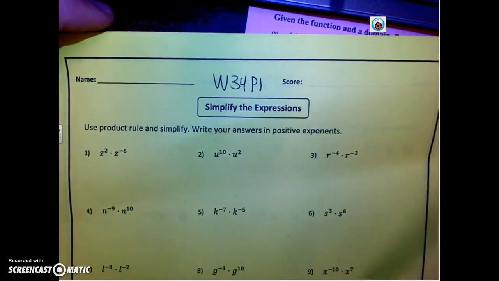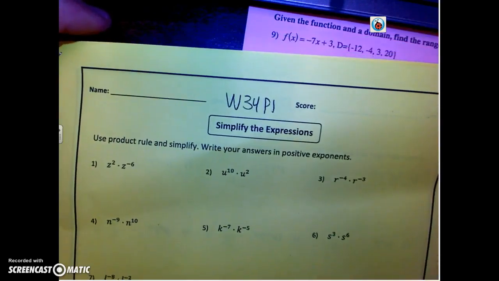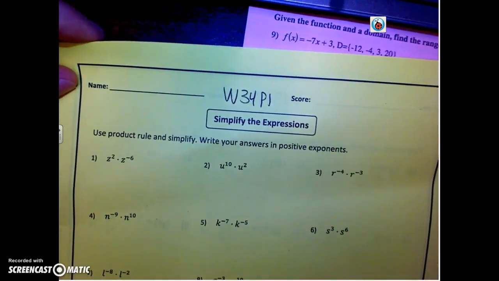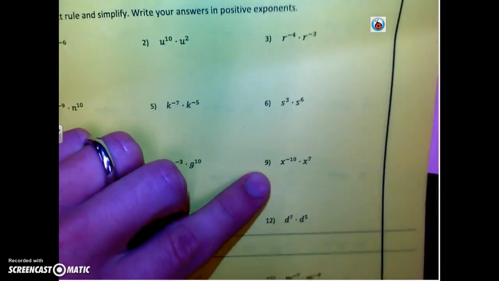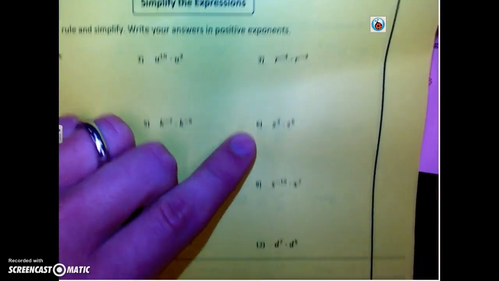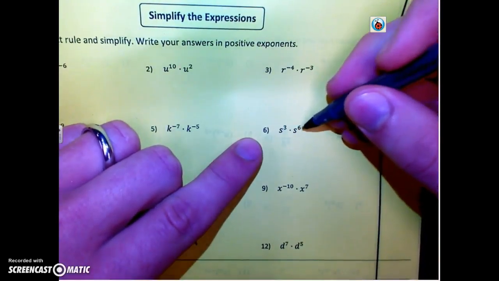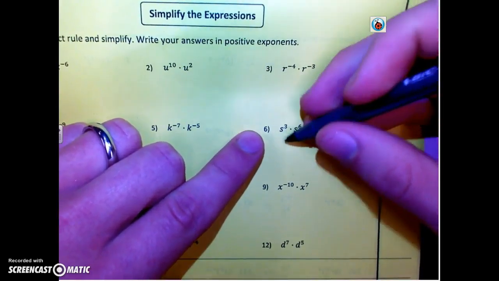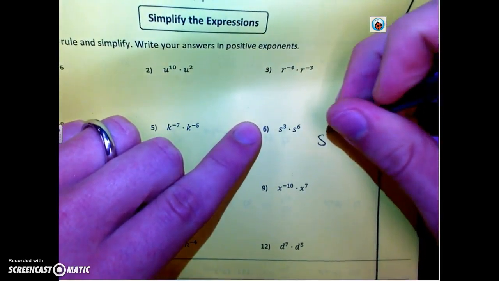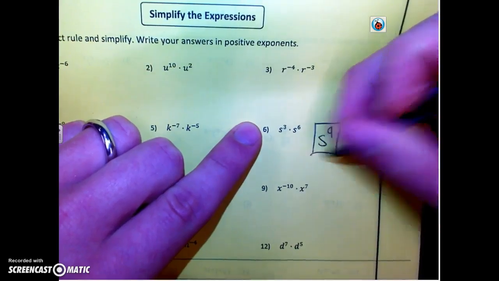Notice how it says write your answers in positive exponents. That means if we end up with a negative exponent, we're going to need to take the reciprocal. So let's just try one like this. Alright, so for 6, we have s to the third times s to the sixth. So for that, they have the same base. I'm multiplying. I would add the exponents.